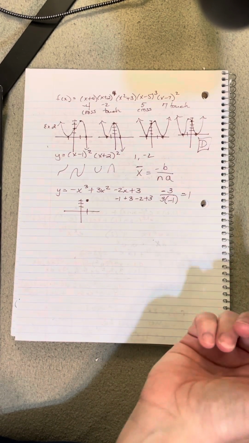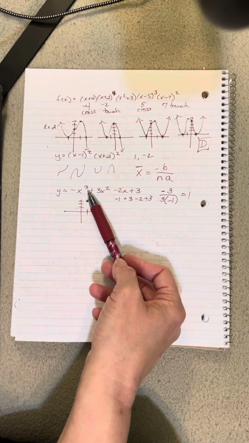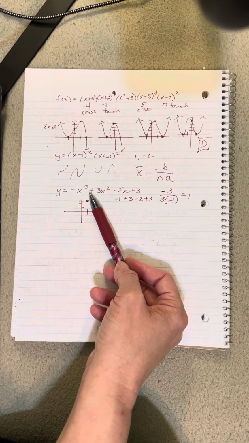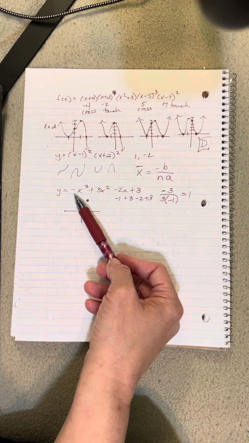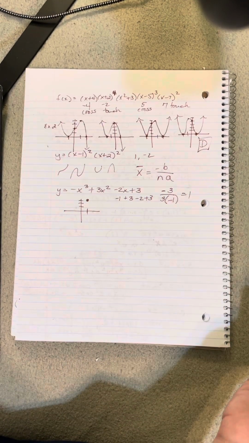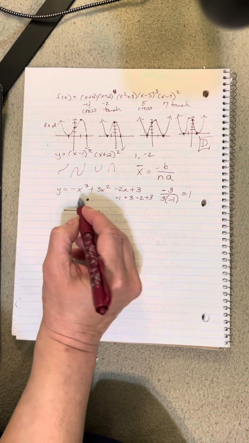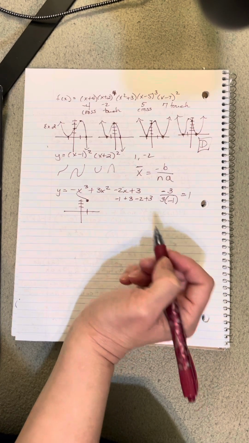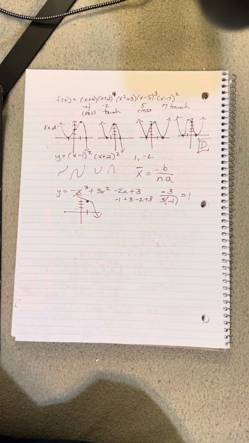Now, it's a rough sketch, so I look back at my original and I say, highest exponent is 3. That means I can have up to 2 curves. I might have 1 curve and I might have 2. And it's negative, which means that it's falling, or overall going down. So the rough sketch tells me falling, so I'm going to guess falling down from here, maybe hitting here, and then continuing to fall. Something like that is a rough sketch.